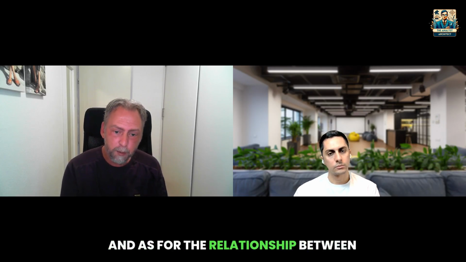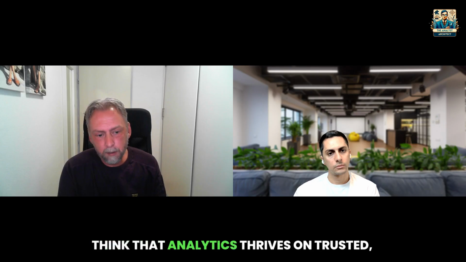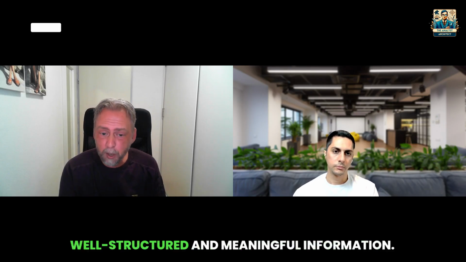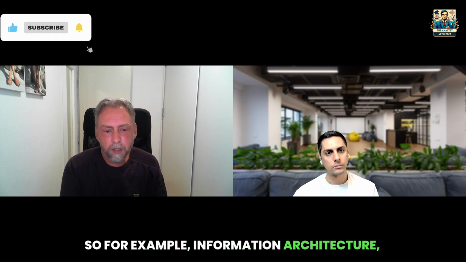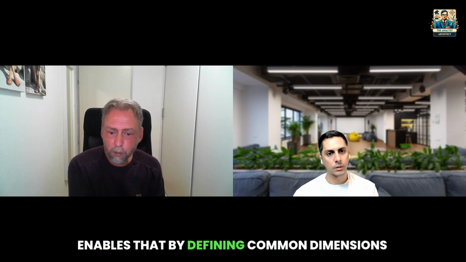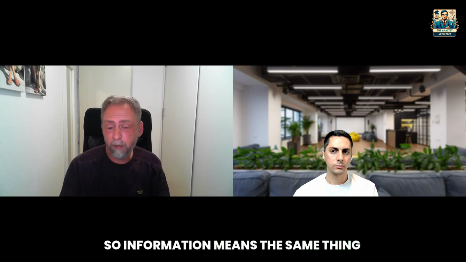And as for the relationship between information architecture and analytics, I think that analytics thrives on trusted, well-structured, and meaningful information. So for example, information architecture enables that by defining common dimensions and measures. So information means the same thing everywhere.